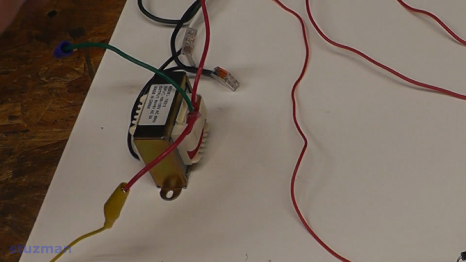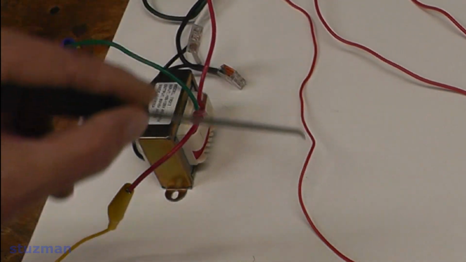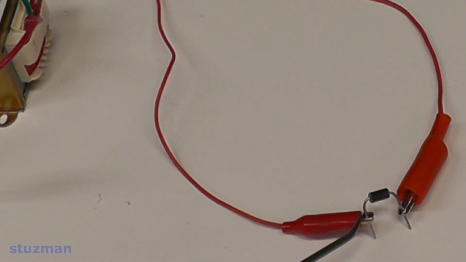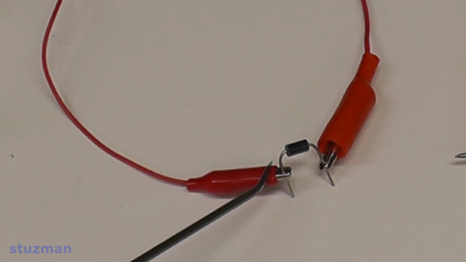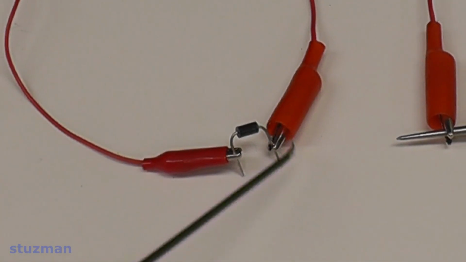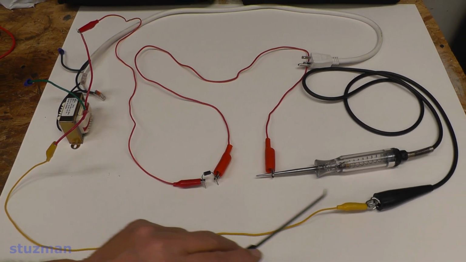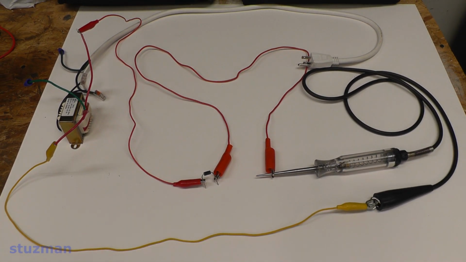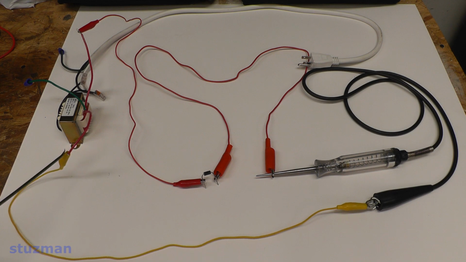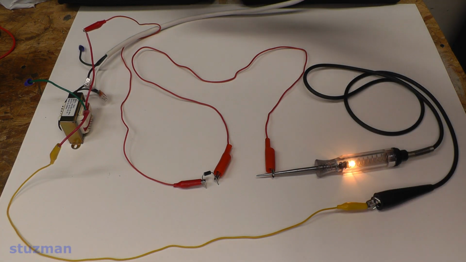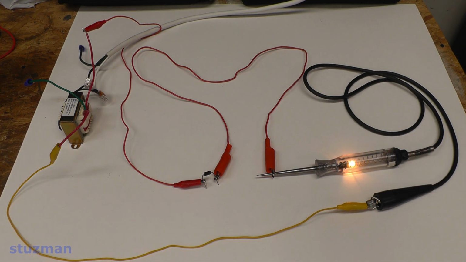Now if I follow out one of the legs, you can see it's coming over here to the diode. On this side of the diode, I've connected it to the anode side. On the cathode side of the diode over here, it is just feeding the light. On the other side of the light, it's coming back to the other side of the transformer. So let's go ahead and plug it in. Well, as you can see, just like with the power supply, the light is on.